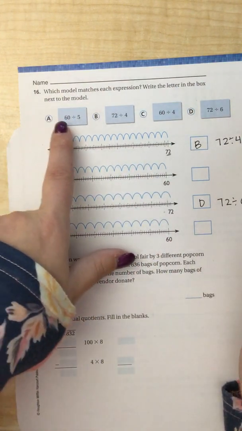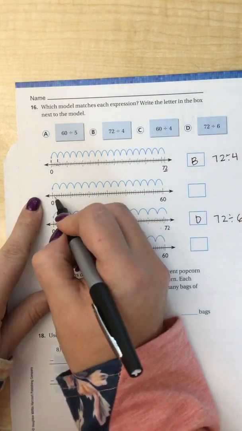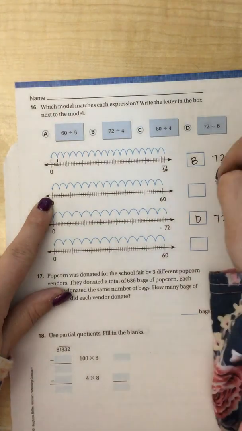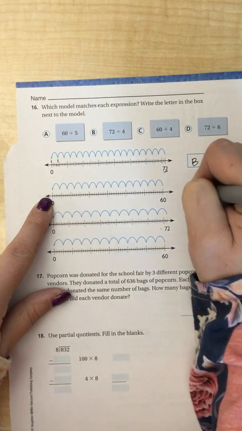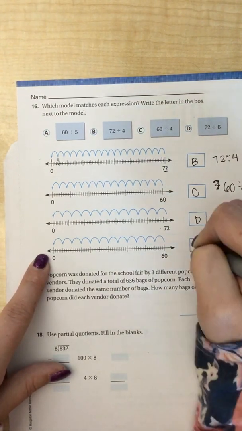So now I've narrowed it down. This one has to be either A or C. I look at the jumps. 1, 2, 3, 4. There are 4 tick marks. So this one is 60 divided by 4, which is C. And that leaves this one as 60 divided by 5, which is A.